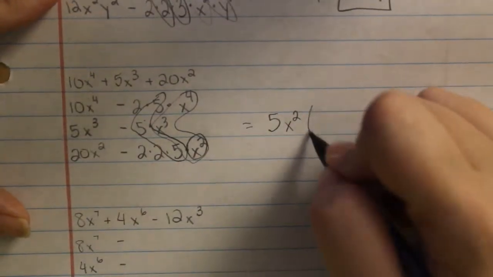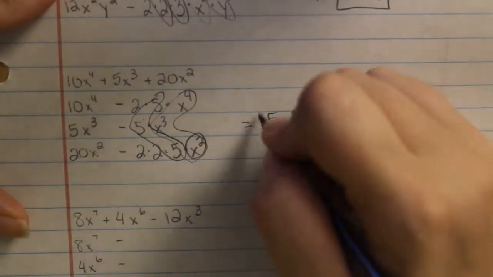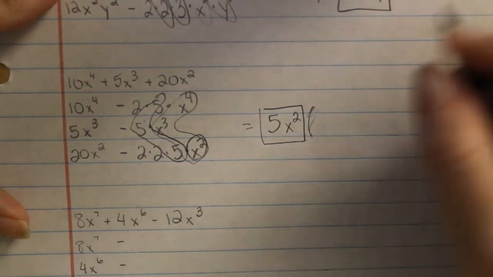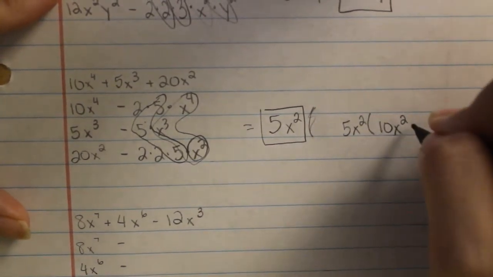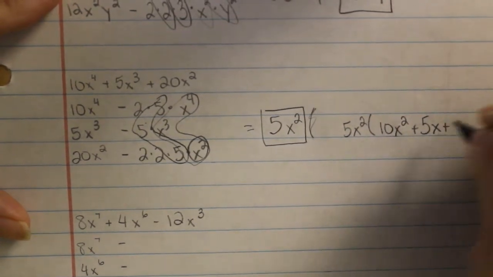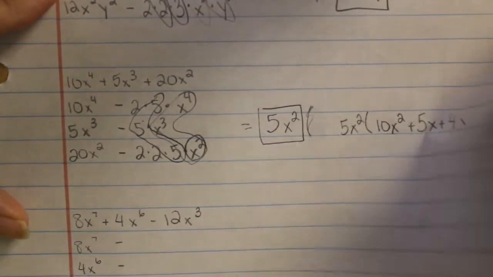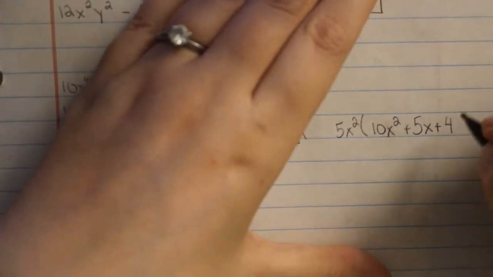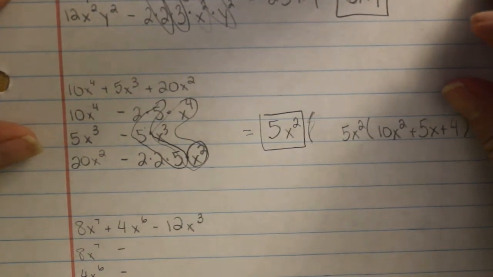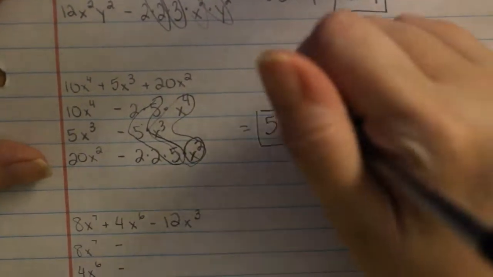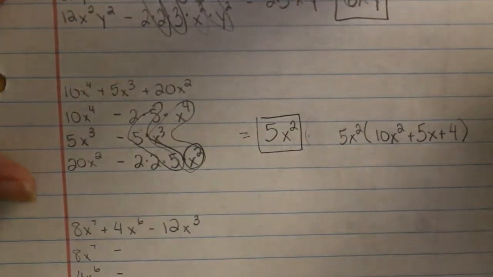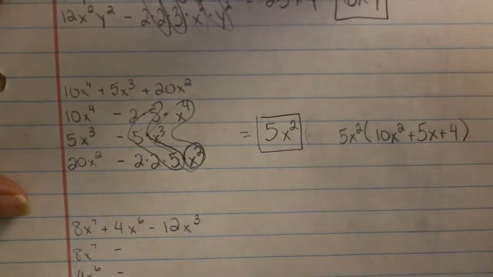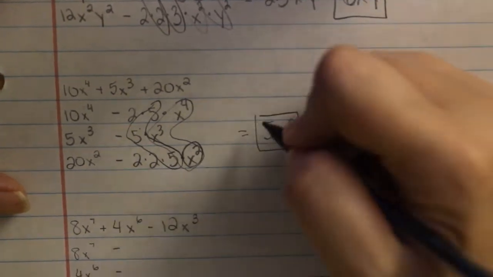So this is my greatest common factor. If I wanted to rewrite this, I could write it as 5x squared times 10x squared plus 5x plus 4, with no x afterwards. If you remember doing that, you just divide everything by the greatest common factor. All these are going to be multiple choice, so if you at least know the greatest common factor, you should be able to pick out this option if it asks you to factor fully. I'm pretty sure for this, it's just going to ask you to find the greatest common factor.